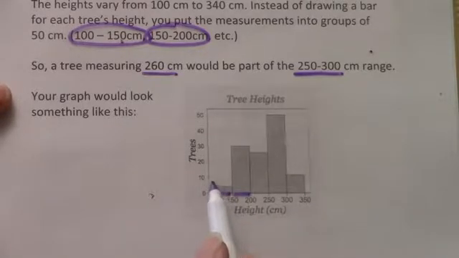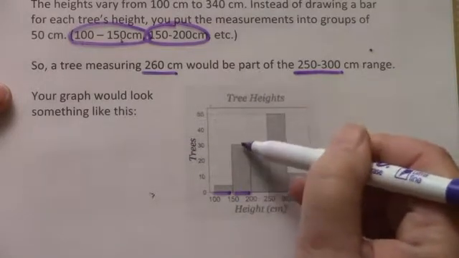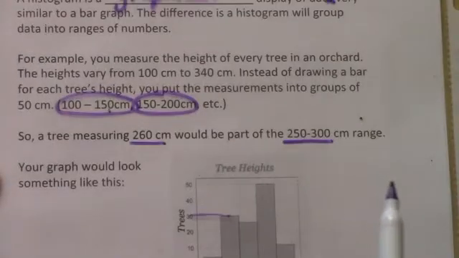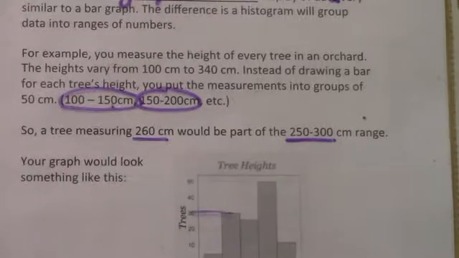Well, less than 10, looks like maybe even less than half, so maybe only 4 trees were there. In the next range, from 150 to 200, there were 30 trees in that range. So a histogram is simply a bar graph where your data is arranged into groups of numbers, simplifies it.